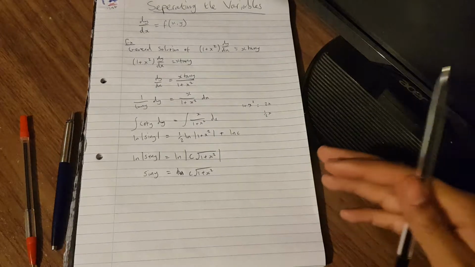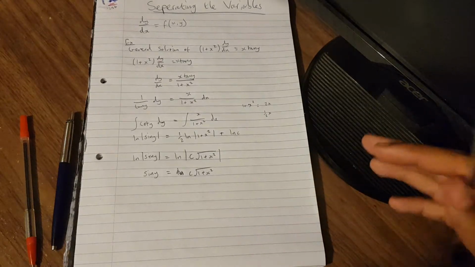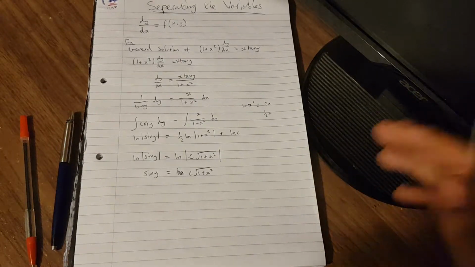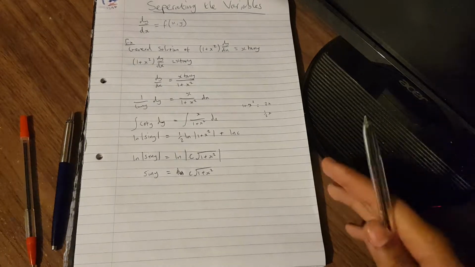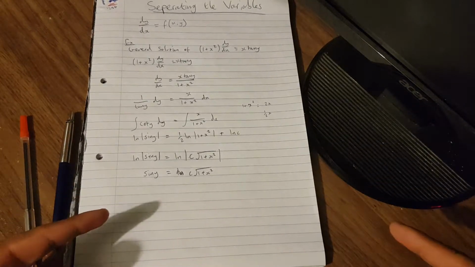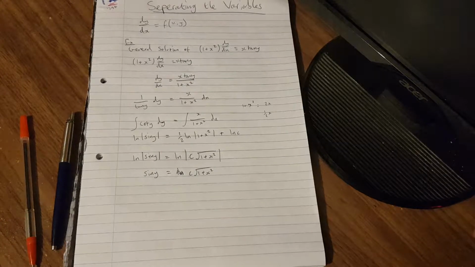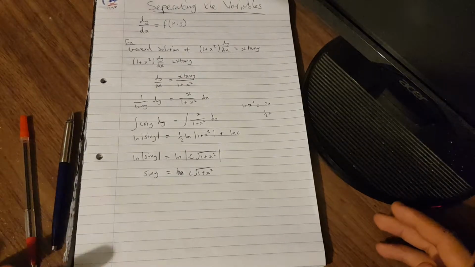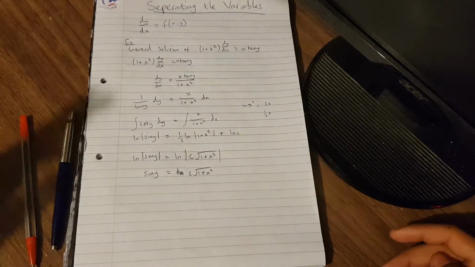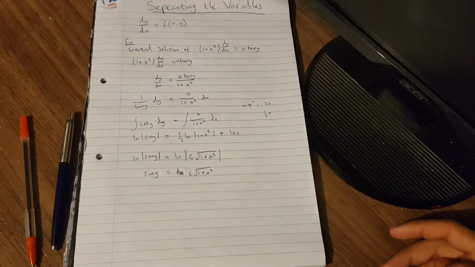Usually most exam questions, or rather all exam questions that have differential equations, will say find the general solution to this. And then you'll have a part B question where it says, with these boundaries where y equals 0, x equals 0, or dy by dx equals a half, or something like that.